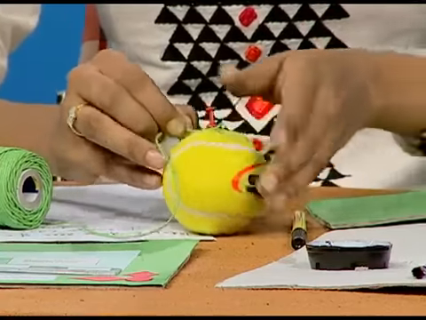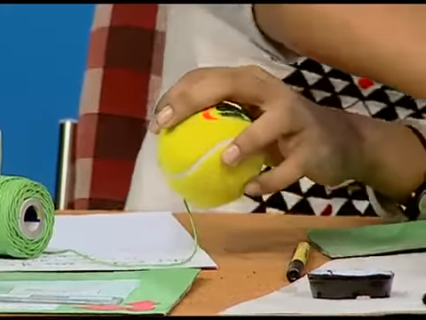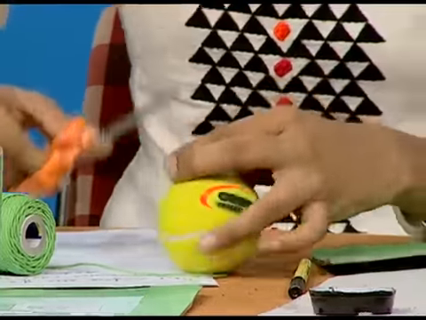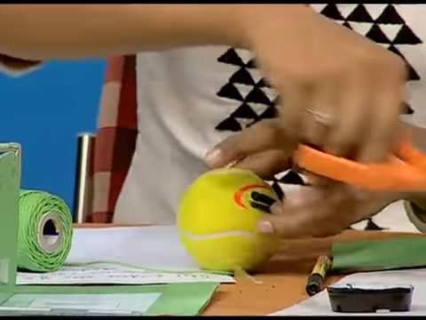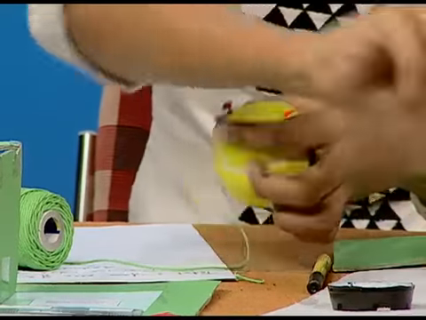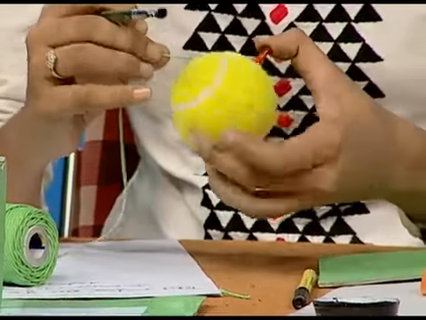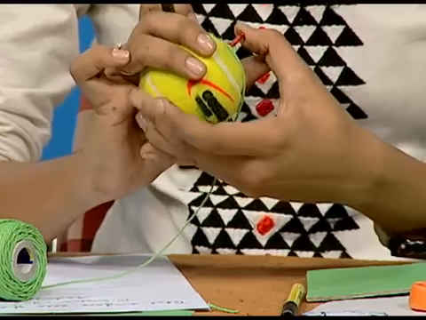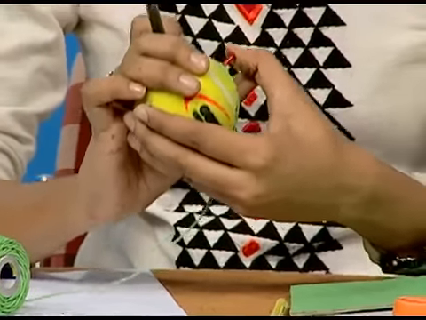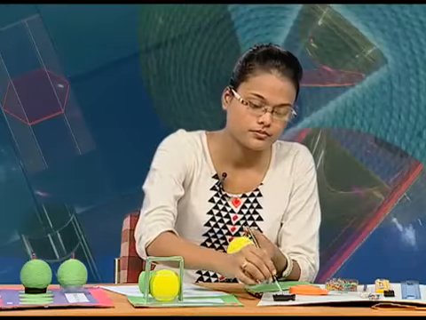This, I have made a knot. The extra portion I will cut down with the help of scissors. Say this. Now with the help of this glue, I am going to wrap this thread all over the surface of this sphere, in such a manner that no space is left uncovered.